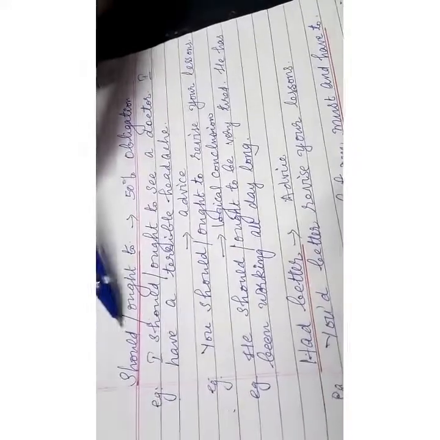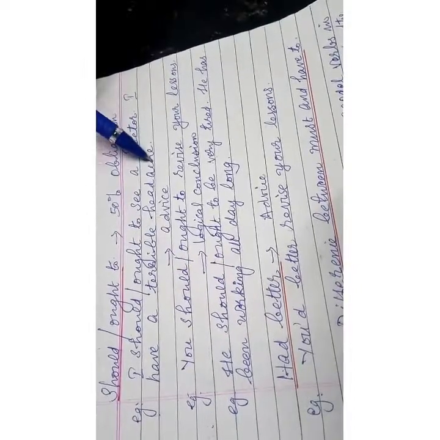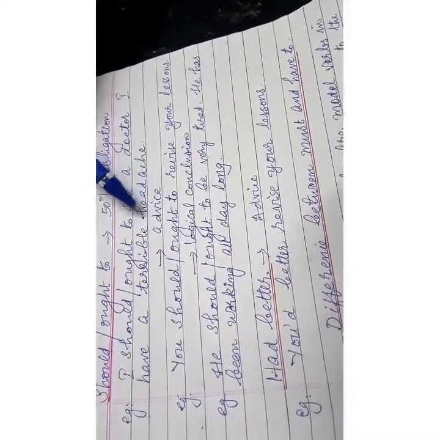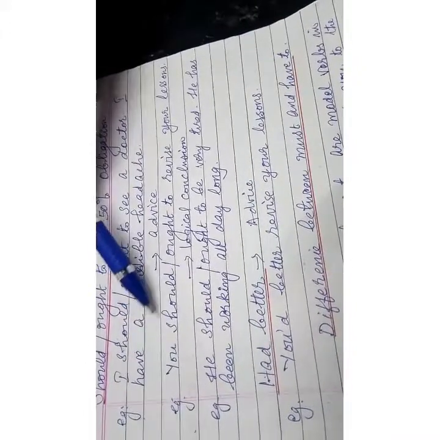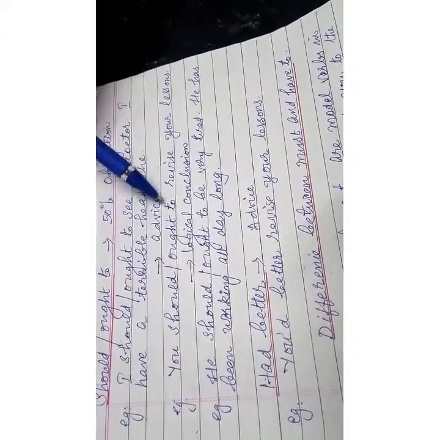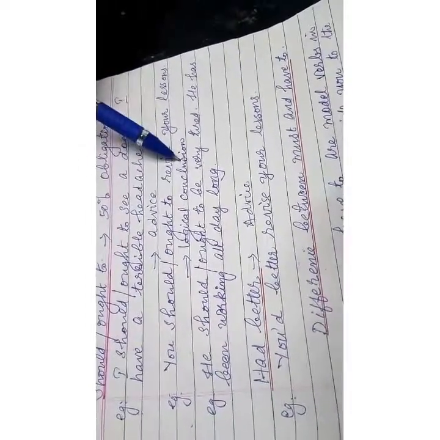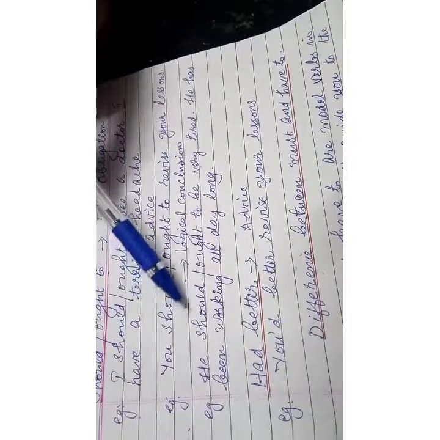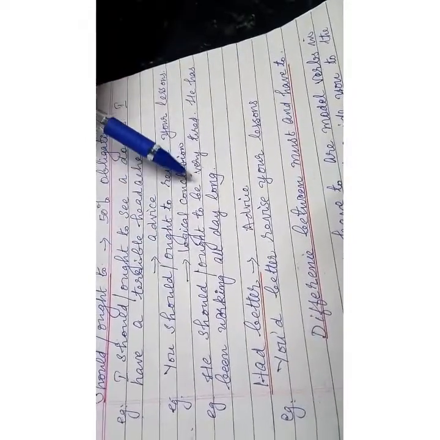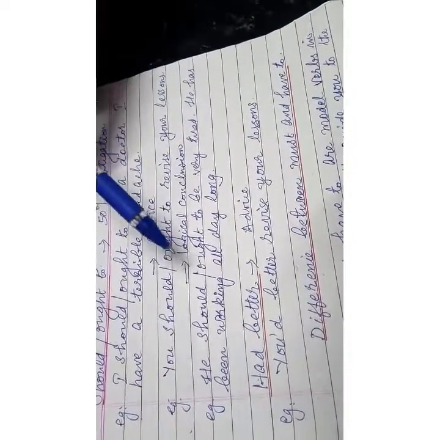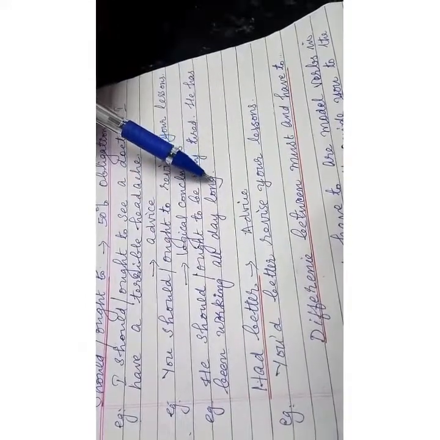In the usage of should or ought to, there is only 50% obligation. For example, I should or I ought to see a doctor. I have a terrible headache. That's advice. Another example is that you should or you ought to revise your lessons. That is the logical conclusion. For example, you should or ought to be very tired. He has been working all day long.